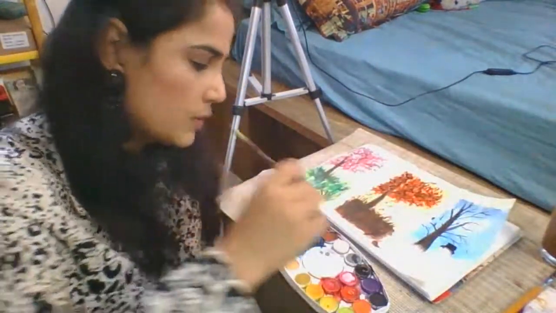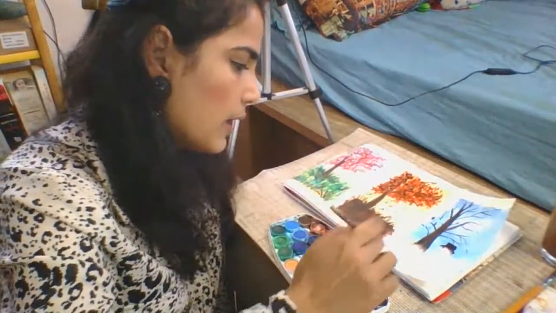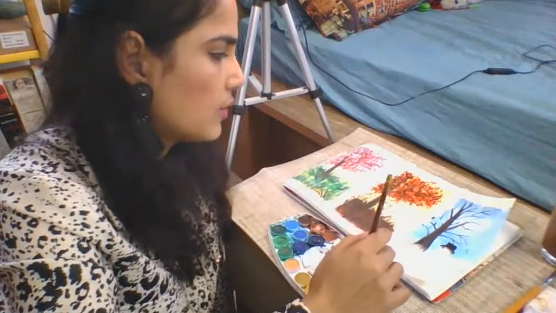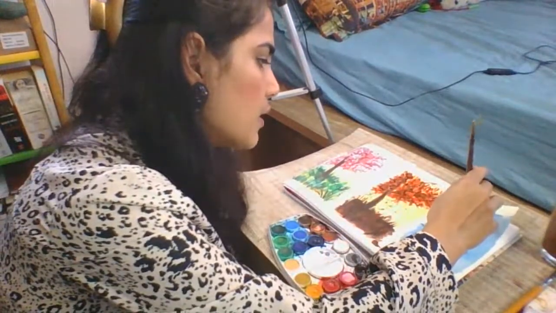Take some brown and black and make his. I think it's not dry. Let's wait for some more time. It hasn't dried.